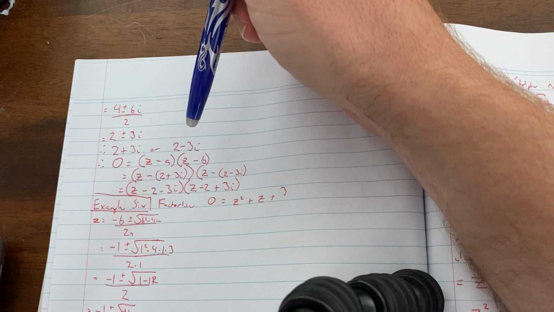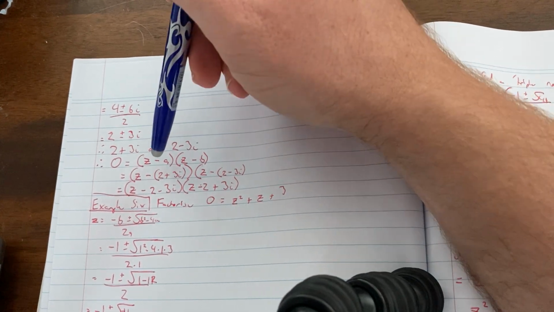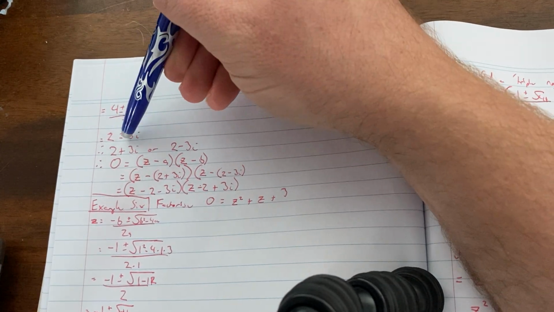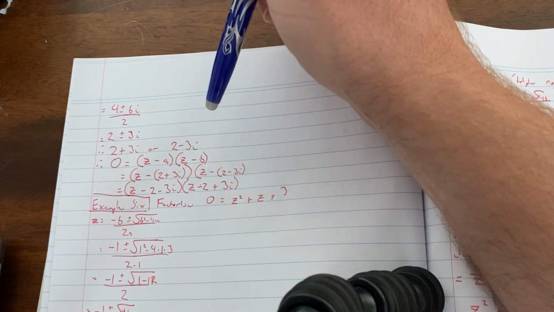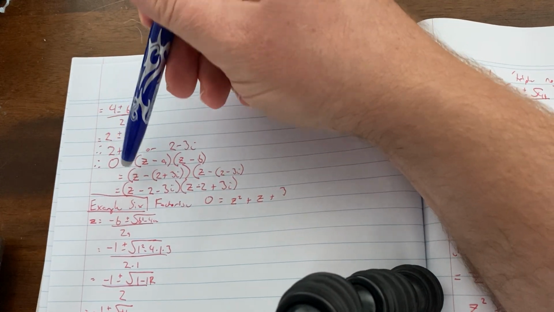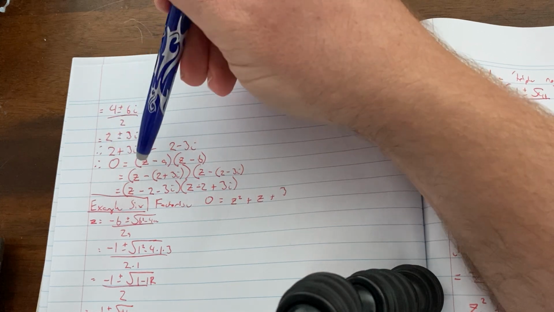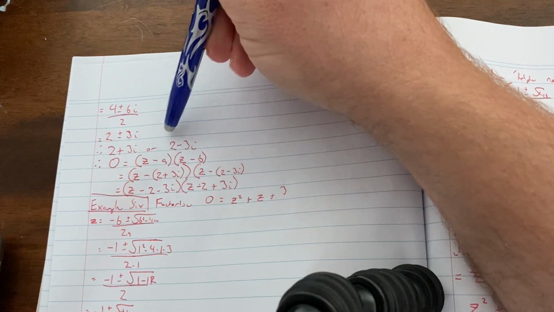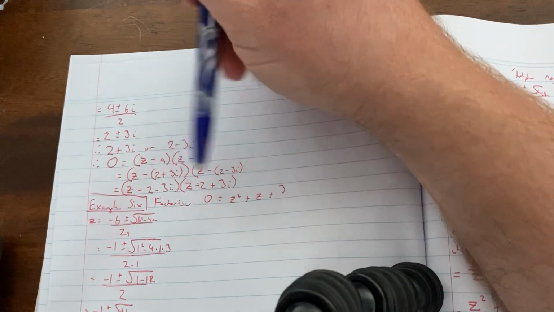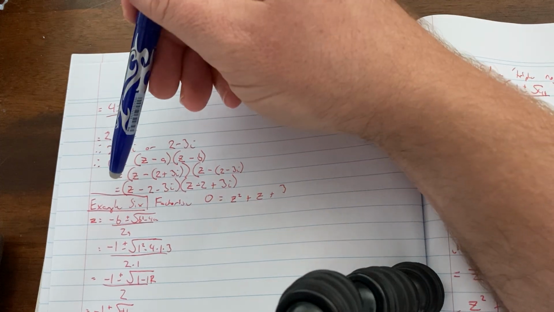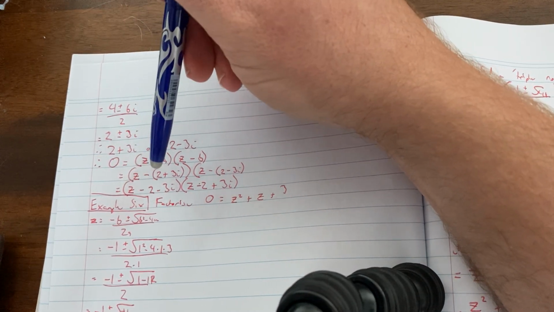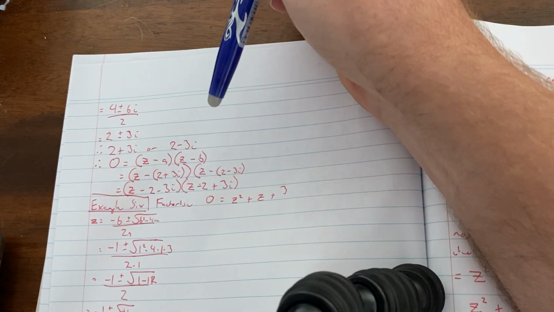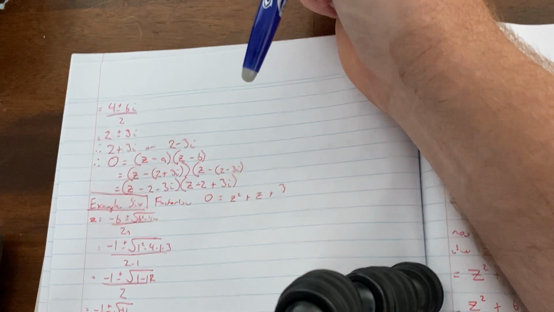So when we plop these back into our factorized form, instead of writing a and b, or just a single value for a and b, we put in the entire component of what we've got here. So it becomes z minus 2 plus 3i multiplied by z minus 2 minus 3i. And you just remove the interior brackets: z minus 2 minus 3i multiplied by z minus 2 plus 3i. That is its perfect factorized form.